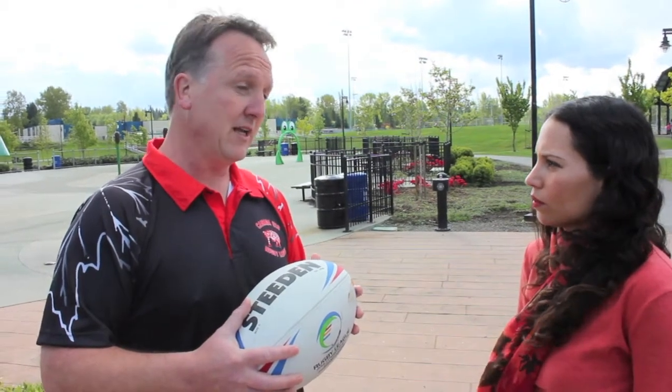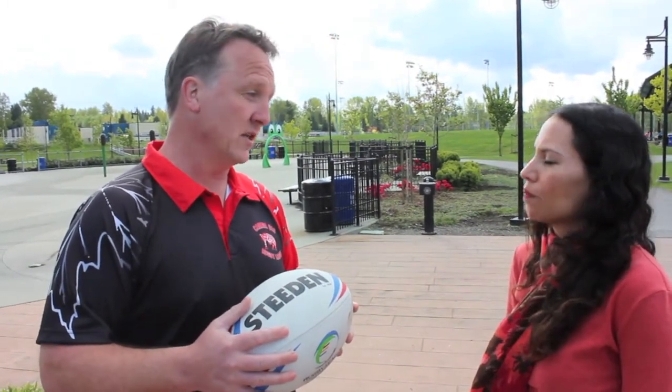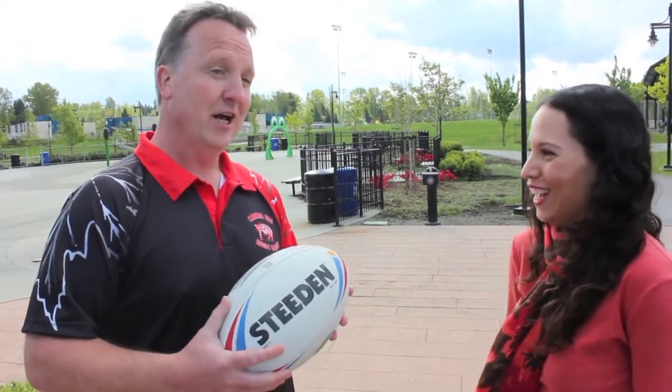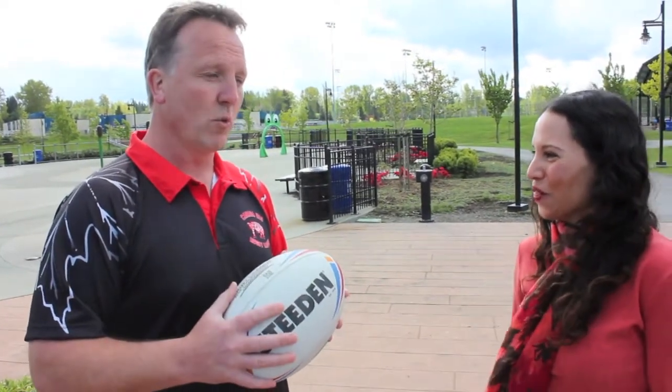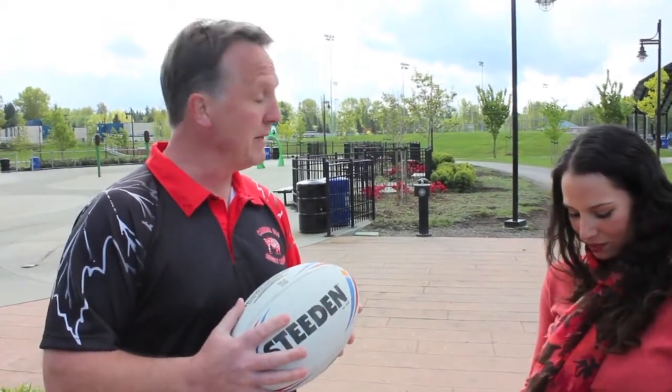The opportunities for our kids to play this game on the international stage. We're also hosting the England Lions under 19 team this summer, coming over seeking revenge from their loss last year. New South Wales universities are coming over, so we're getting exposure from overseas teams coming into Canada, but we're also creating exposure by going abroad.